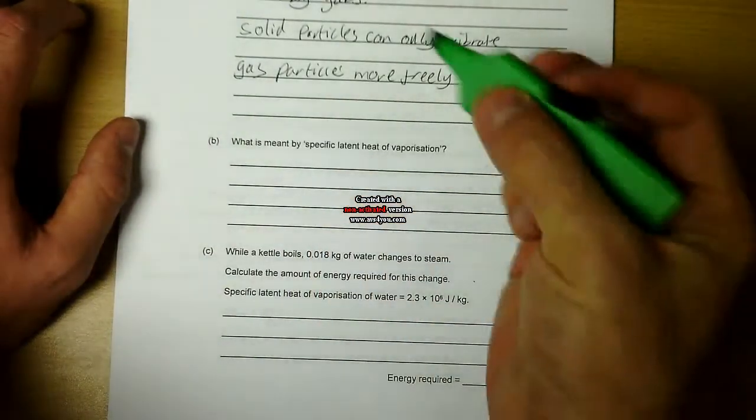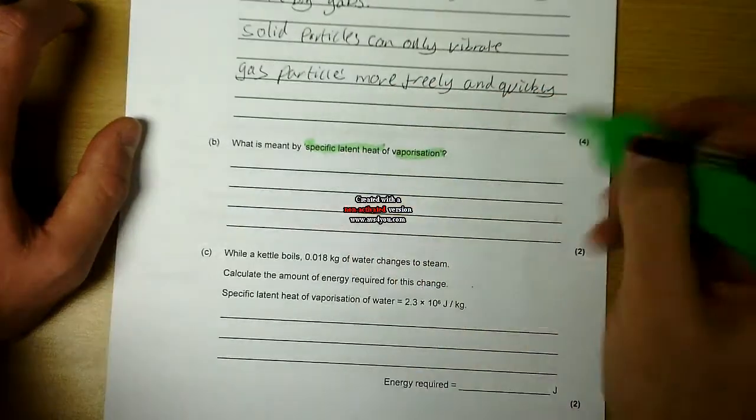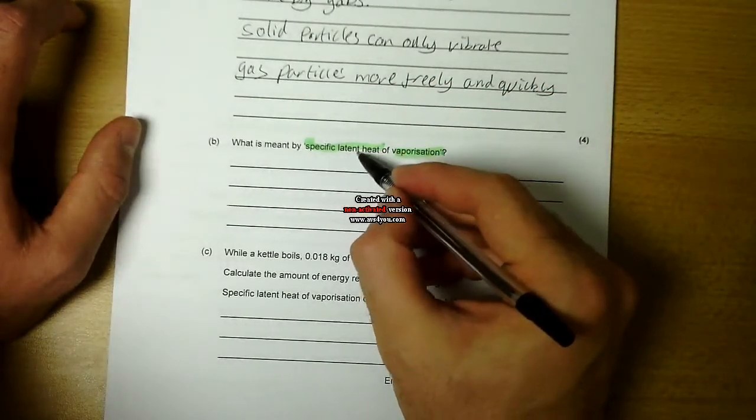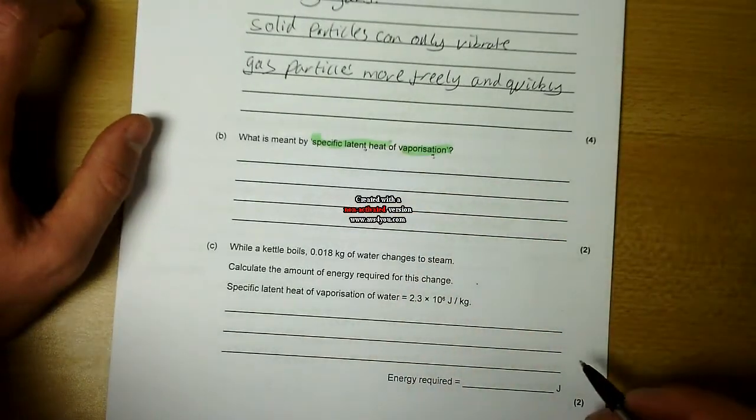We've got 2 parts to this: specific latent heat, okay, and of vaporization. So this talks about the energy needed to change state, and this talks about what state it's changing to.